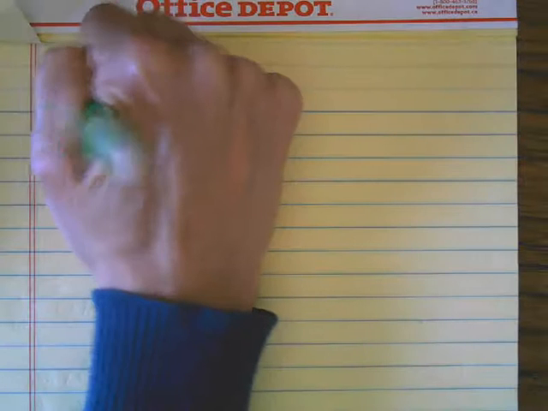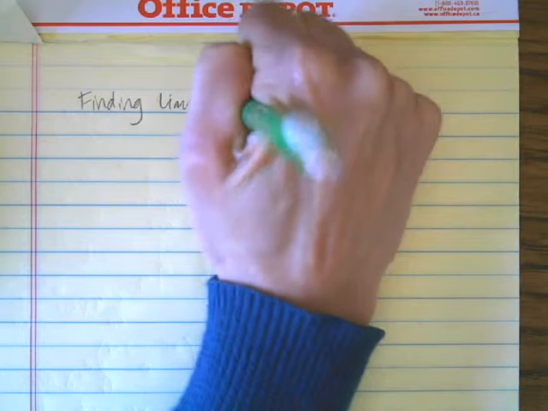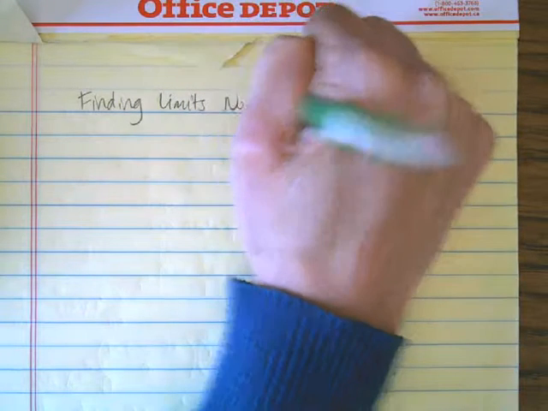Okay, today we are going to talk about finding limits numerically and graphically.